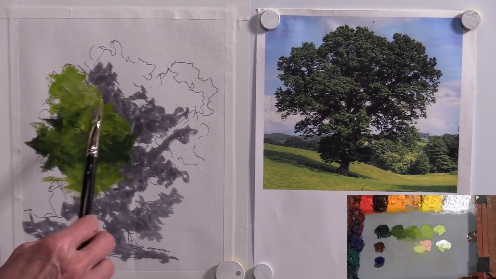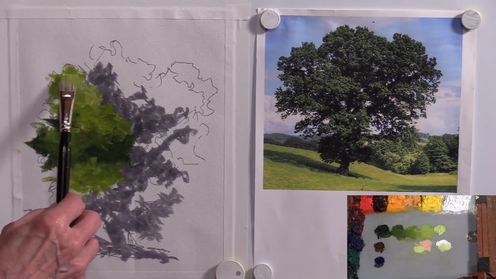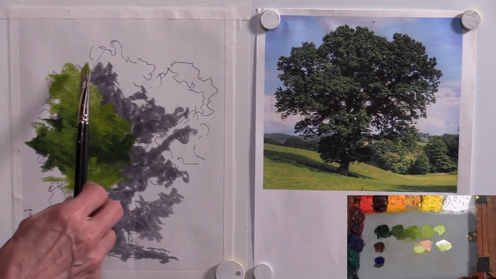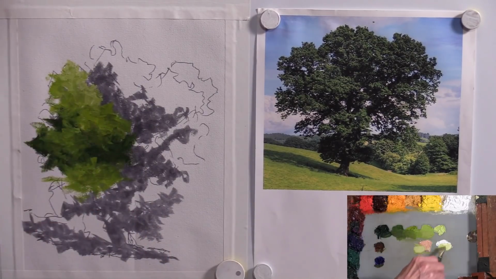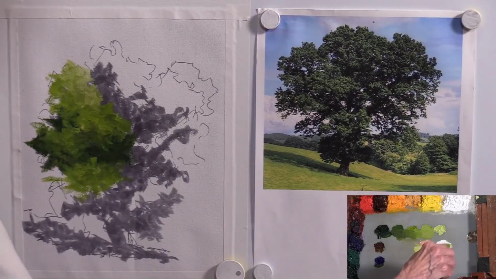and even a little lighter. And you can see it's easier to lighten a dark than it is to darken a light. So that's the reason I like to put the darker version of that, where that light area is, I like to put that on first so I can work into it. And by working into it, then I can change the value as well.